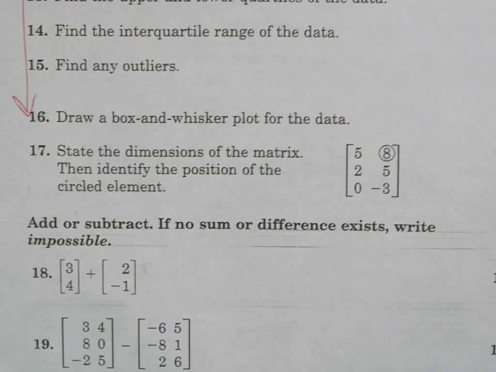Question 17 says, state the dimensions of the matrix, identify the position of the circled element. Who wants to raise their hand and tell me what are the two initials I wanted you to remember in your notes?